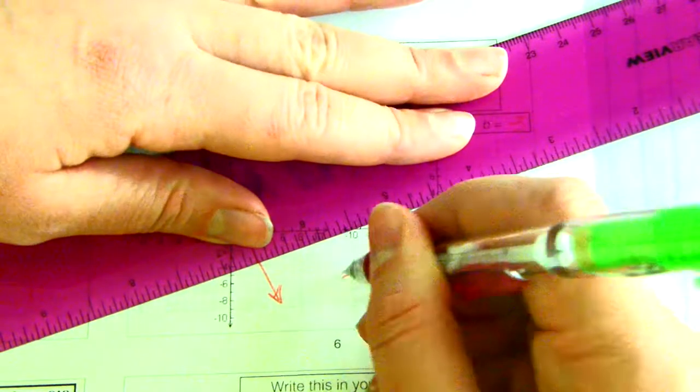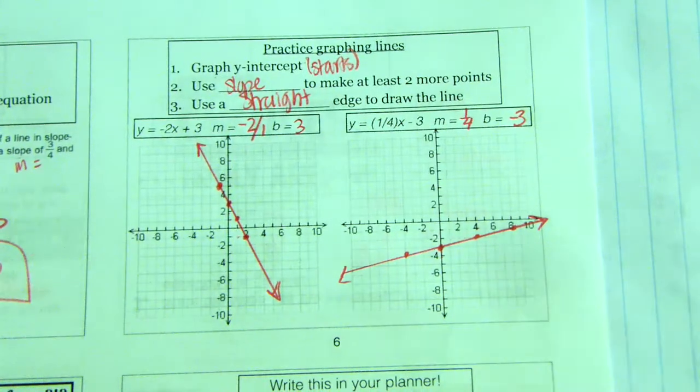Draw my line, arrows at both ends, because lines go on forever. And there we have graphing lines.